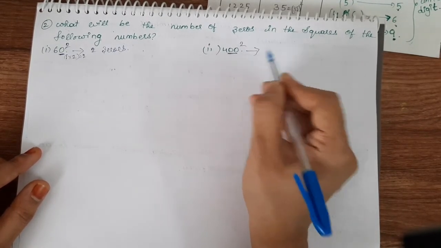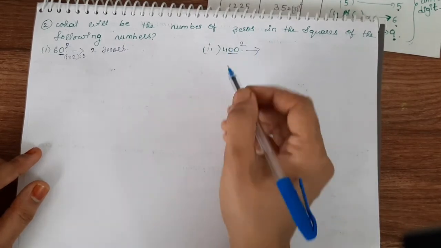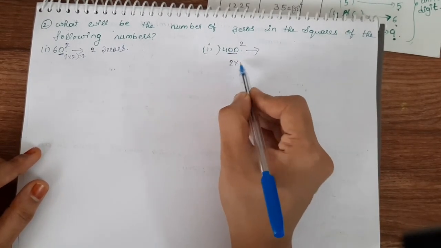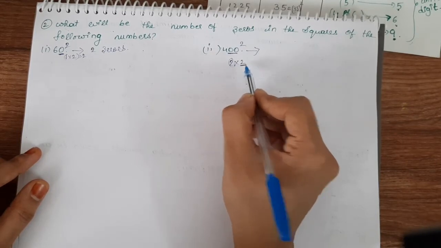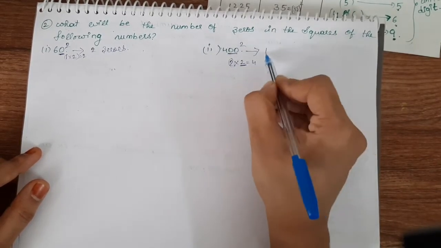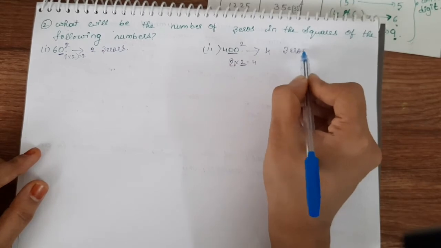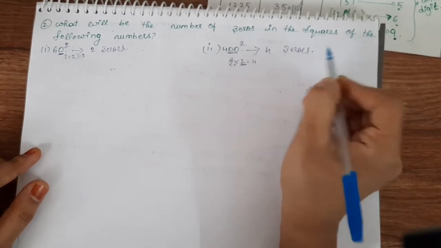How will you find the number of zeros in the square of this number? You just need to multiply it with 2. This is the number of zeros, and this is a constant you should multiply it with, so 4. So it has 4 zeros. So I'll take the other question.